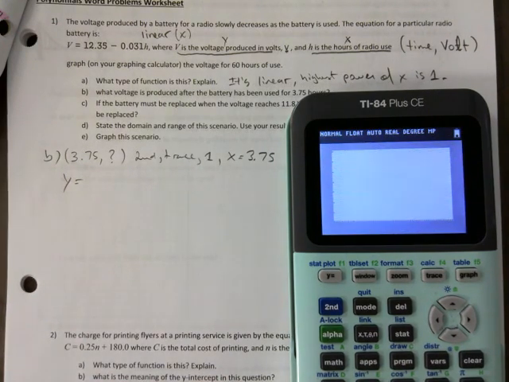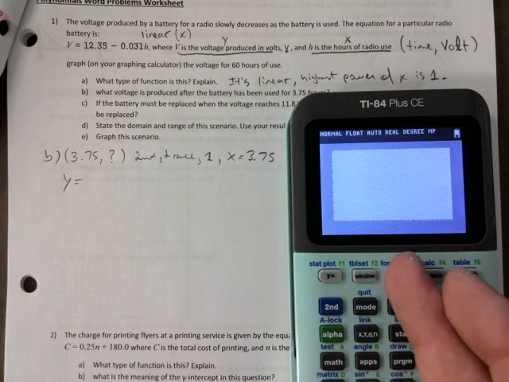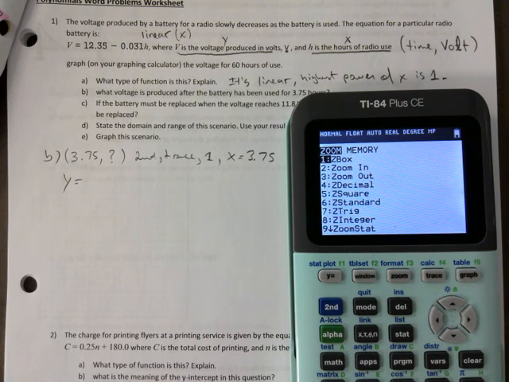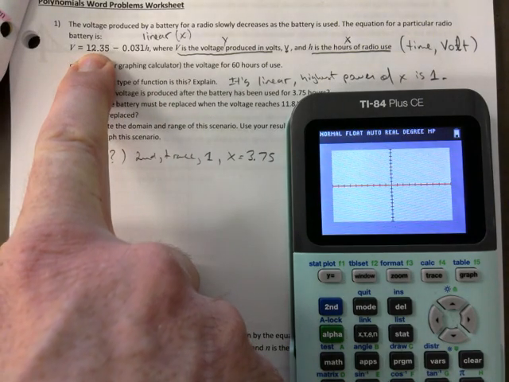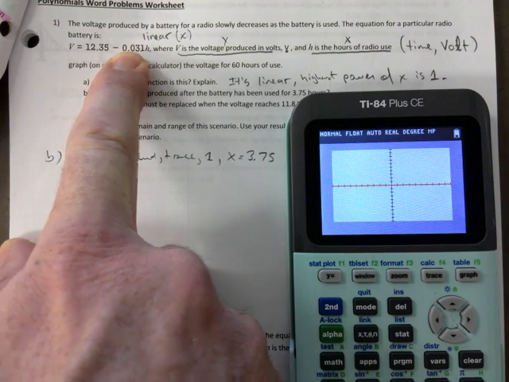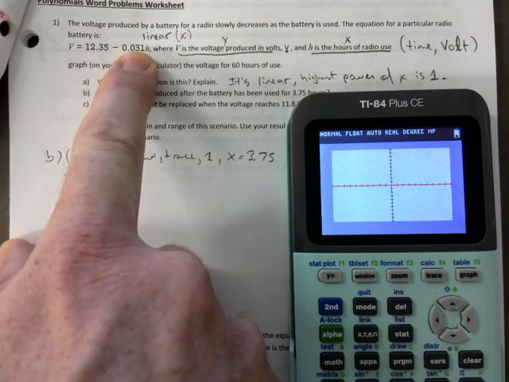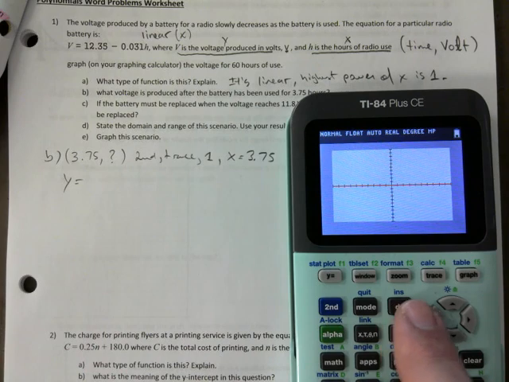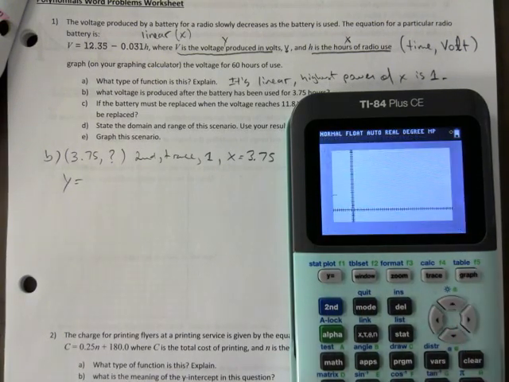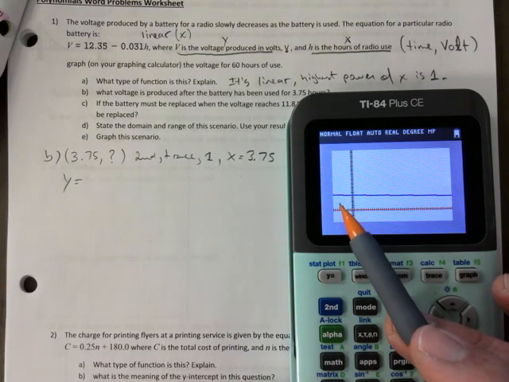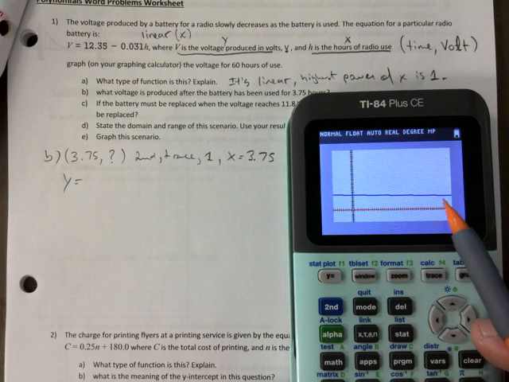Don't see a thing. I'm gonna try zoom standard actually first. Zoom 6. Still nothing. I know that my y-intercept is 12.35 and that this is going down, correct? Leading coefficient is negative. So I need to make some changes here. I'm gonna increase my x max. I'm gonna also increase my y max. Maybe zoom fit would have done the trick, to be honest. Well, there it is. I start seeing it, and it's just sloping down very slowly.